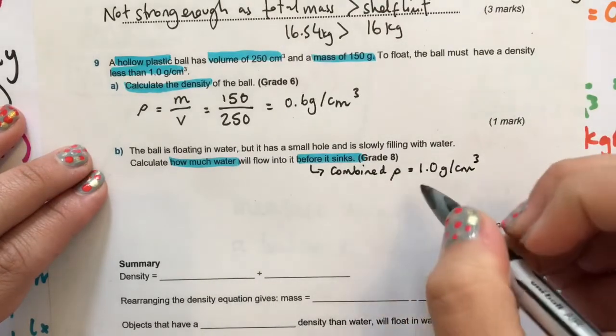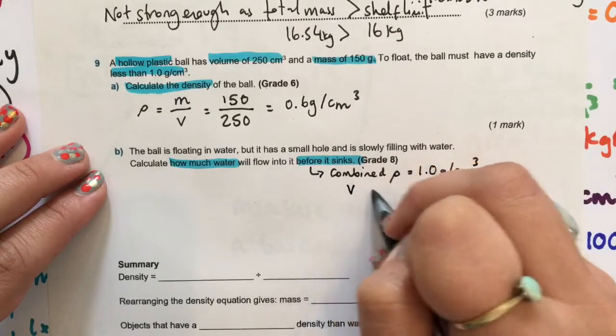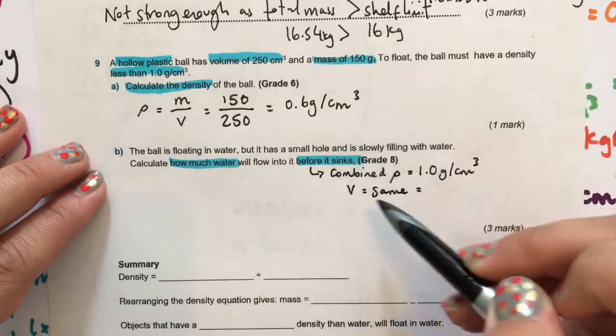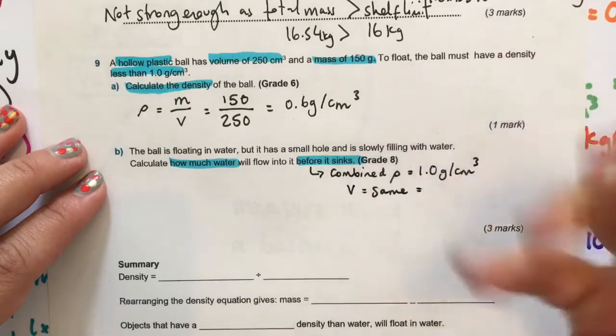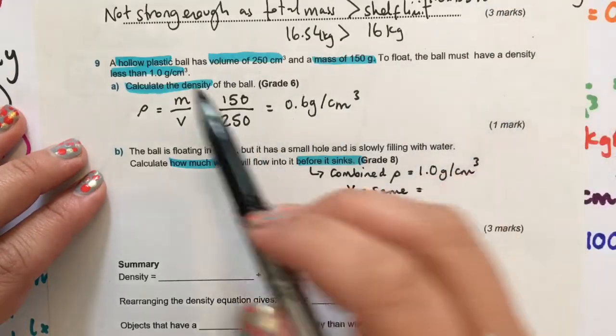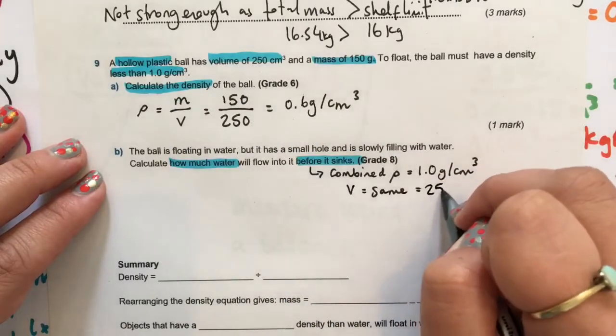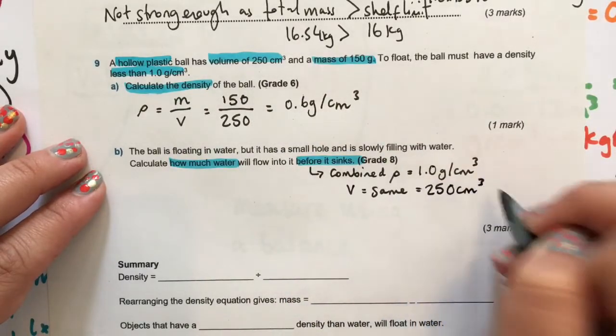The volume is going to be the same because the ball can't increase in volume, it's not going to stretch. It's a plastic ball, so it has a fixed volume. So the volume is still 250 centimetres cubed.